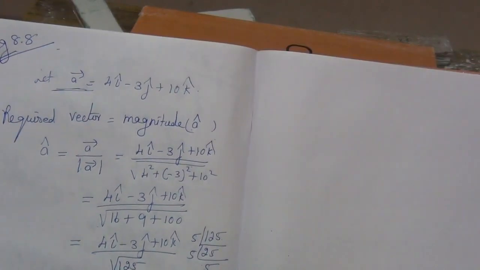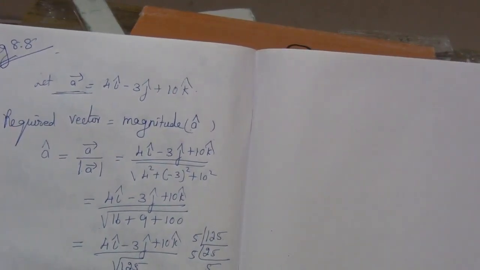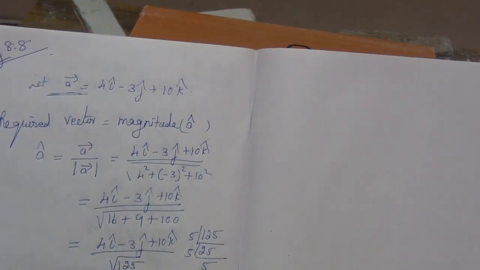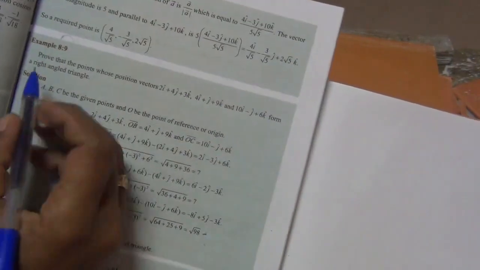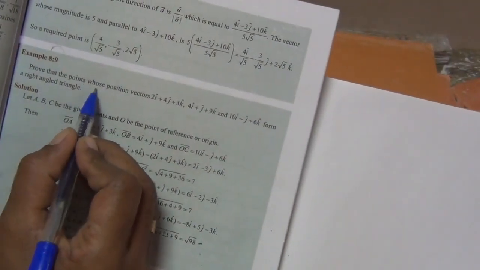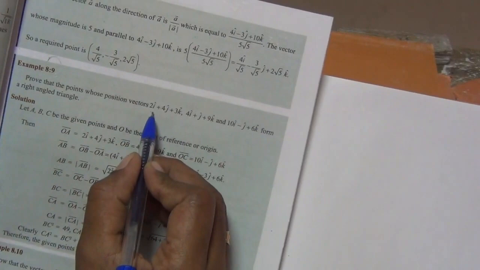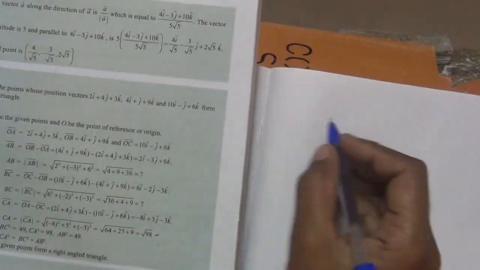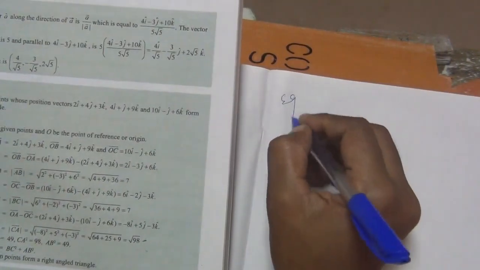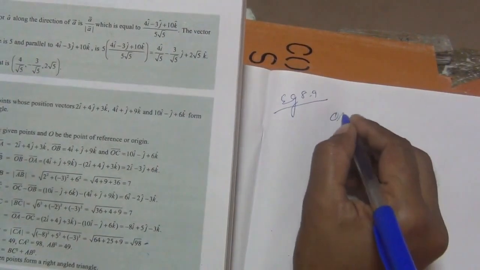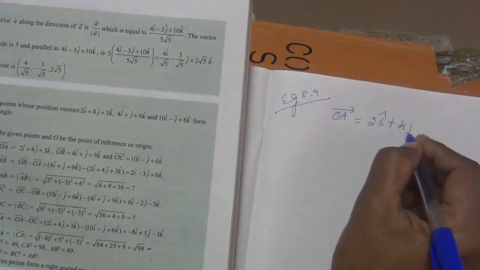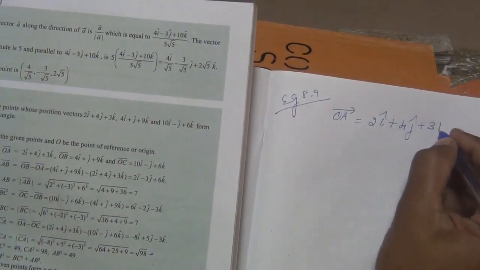So the next one is to check whether the given vectors form a right-angled triangle or not. The question, example 8.9: Prove that the points whose position vectors 2i cap plus 4j cap plus 3k cap, since it is a position vector, we will take that as OA vector. So OA vector equals 2i cap plus 4j cap plus 3k cap.